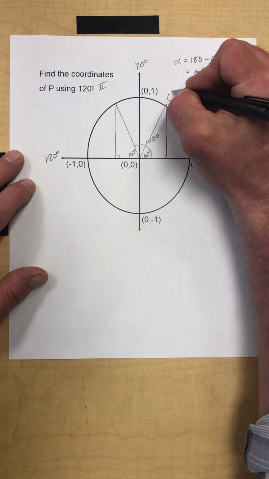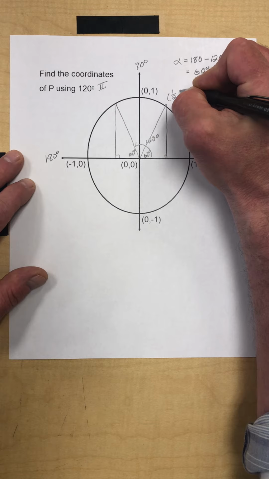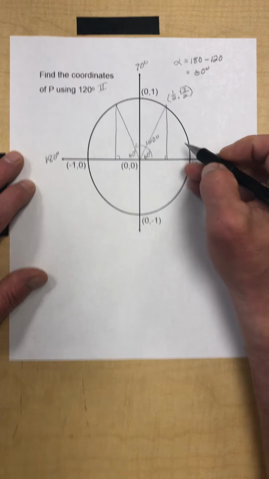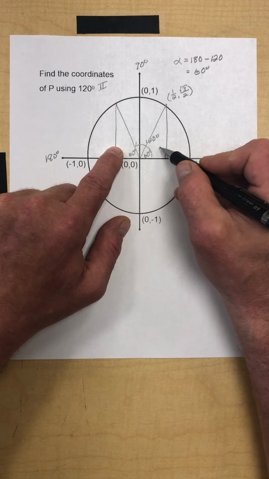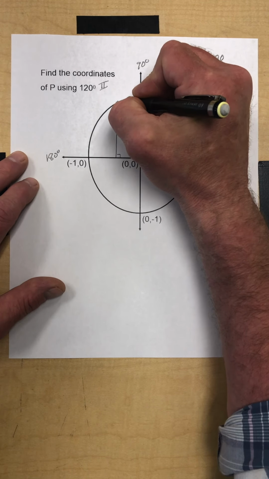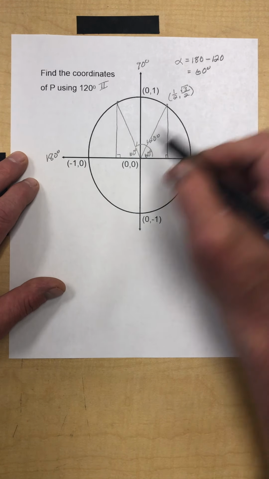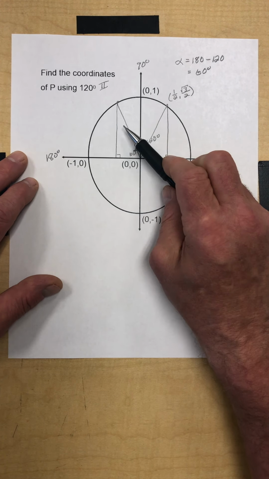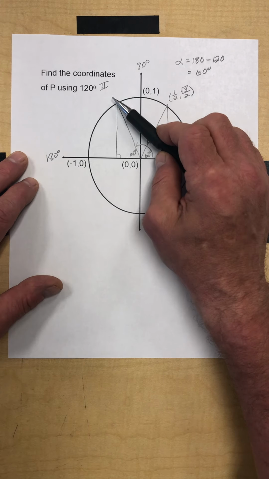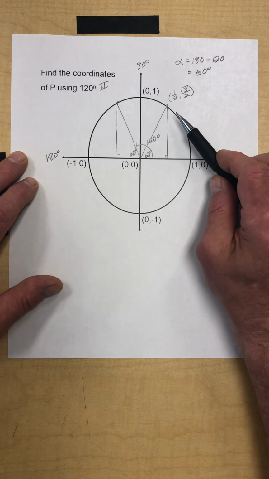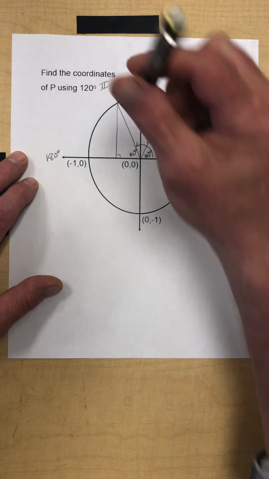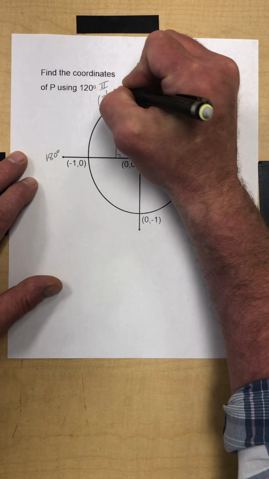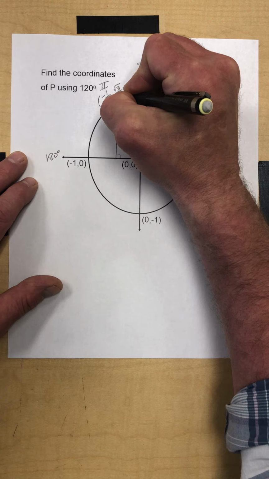So this guy is a reflection of that one, and it has to have these coordinates, except we account for being in quadrant 2. When we're in quadrant 2, we go to the left and up, so our x coordinate will be negative and our y coordinate will be positive. That gives us negative 1/2 and radical 3/2.